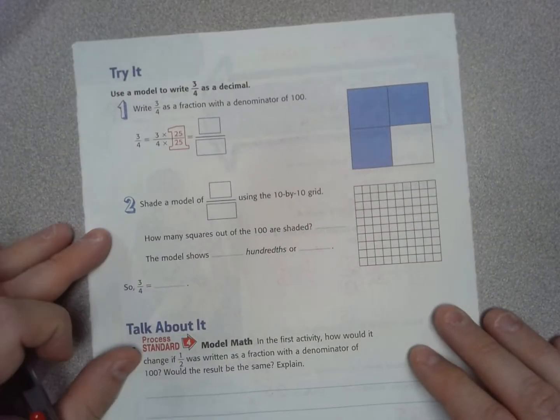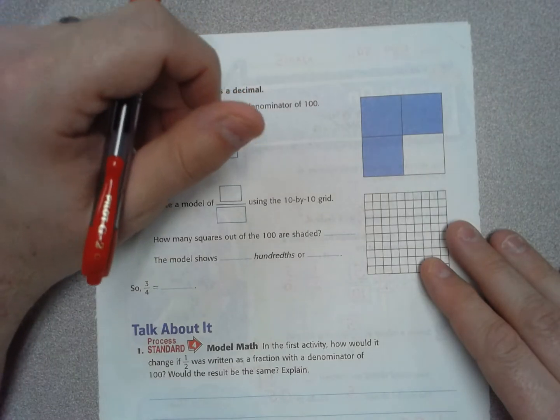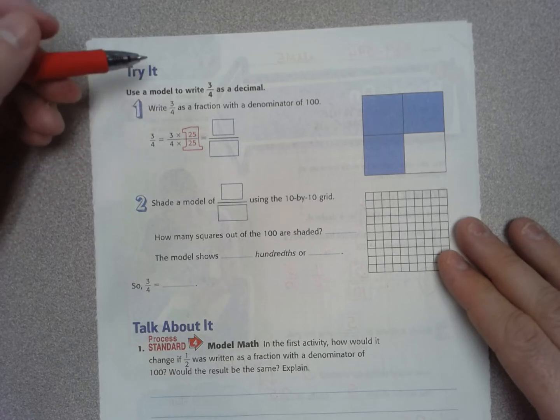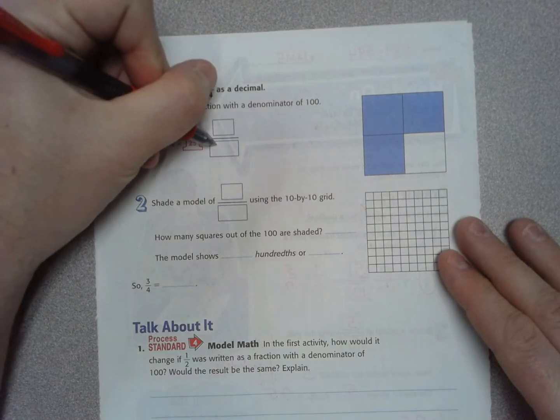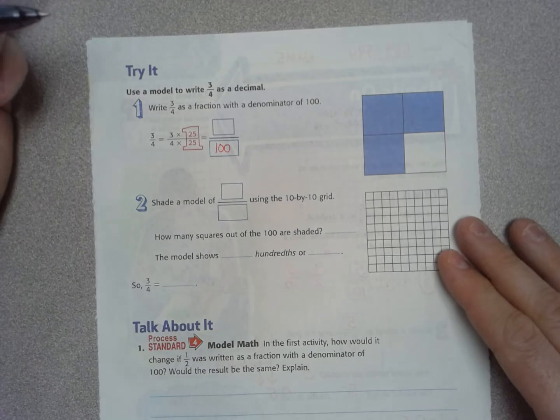All right, so we're going to use a model to write 3/4 as a decimal here. As I said, we want a denominator of 10 or 100. A lot of times, like with 4, it doesn't go into 10. So if the denominator doesn't go into 10, we're going to have to go up to 100. Since 4 doesn't go into 10, we automatically know it's going to go into 100.